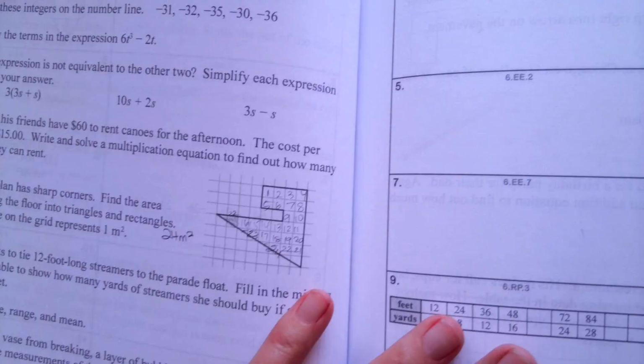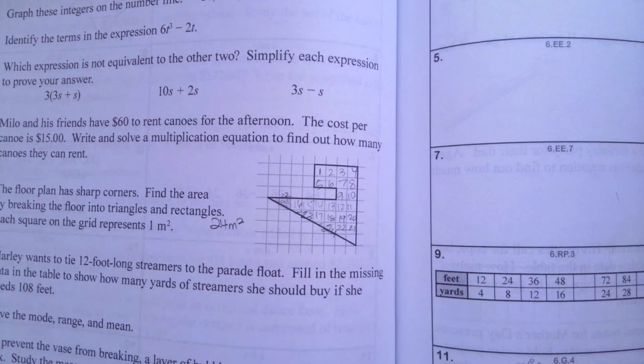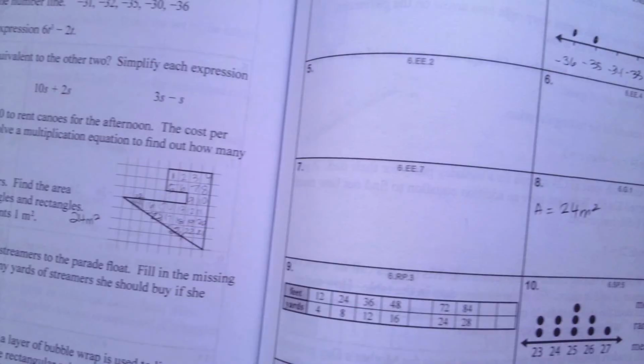Okay, whenever you were doing the numbers, I also wrote it along with you, so I didn't have that. Oh, perfect. Okay, so then you just write A equals 24 meters squared.